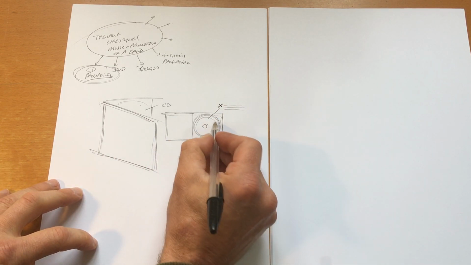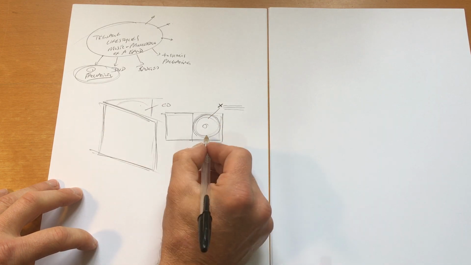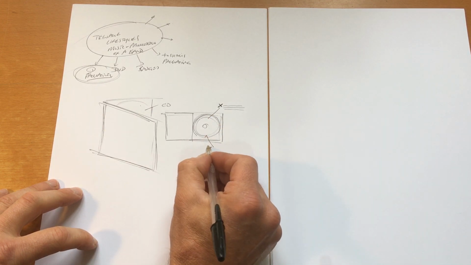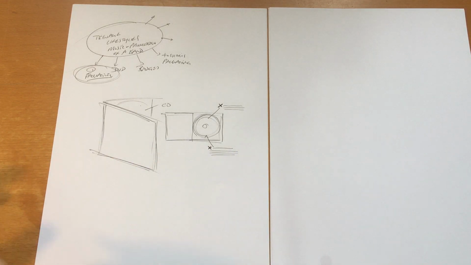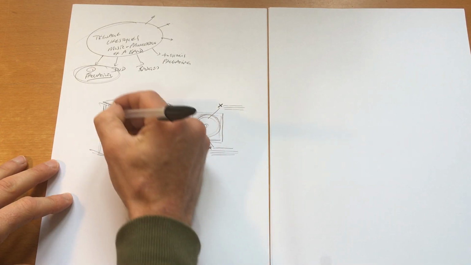Let's say I'm unsure about how that CD can be held securely in there. Again, I can identify a little annotation, could put a little cross, and I can say, look, I need to look at methods of holding CDs in. I might look at some existing CD packages in.